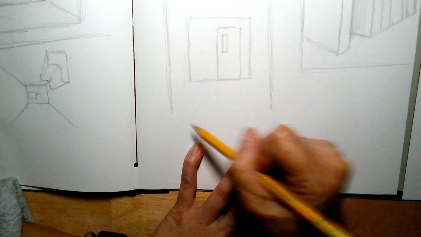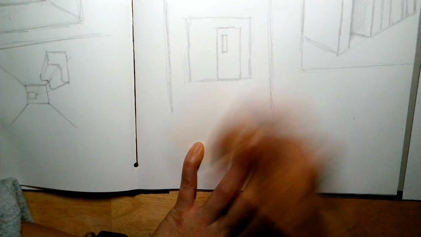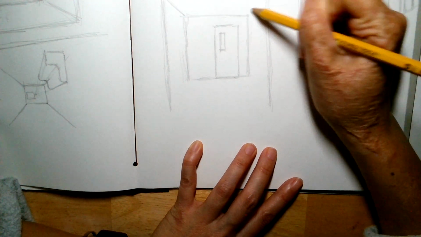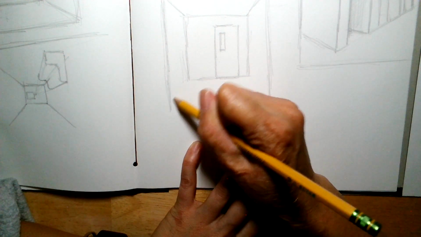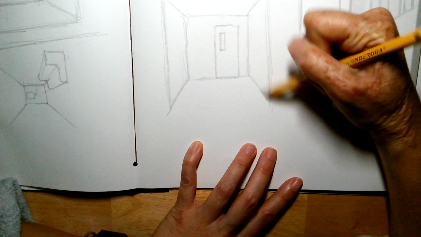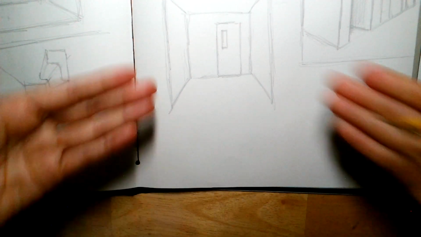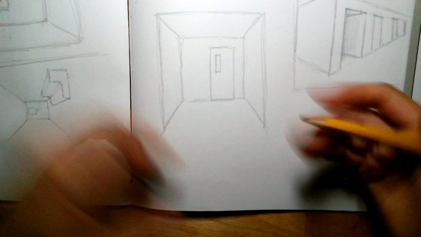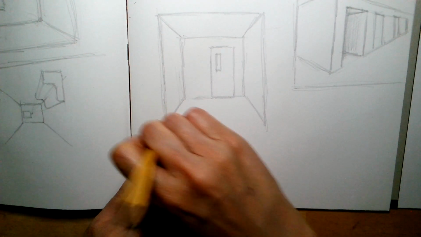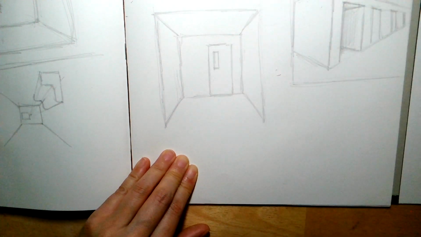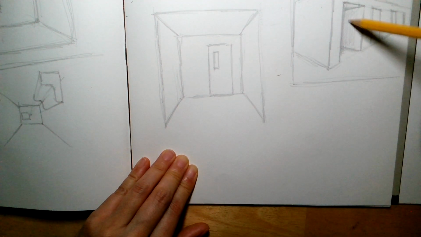There we go. And I'm not going to finish the bottom, and I'll show you why in a minute. I'm going to connect this to this, and this to this, and that to that. So now you can see that there's a walkway. This door isn't on the outside wall. This is on an inside wall. That's what you're looking at when you're walking into here.